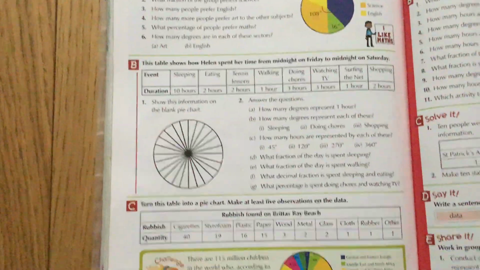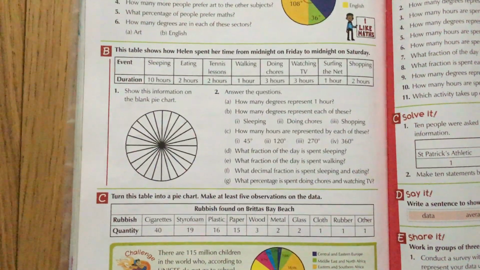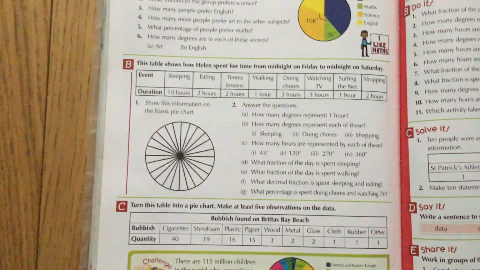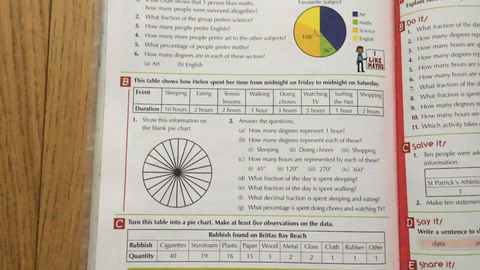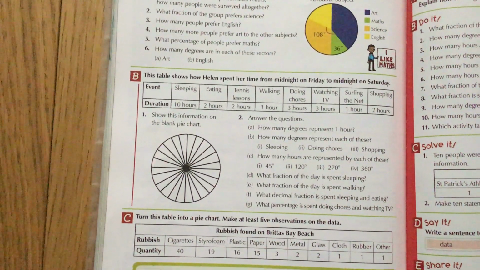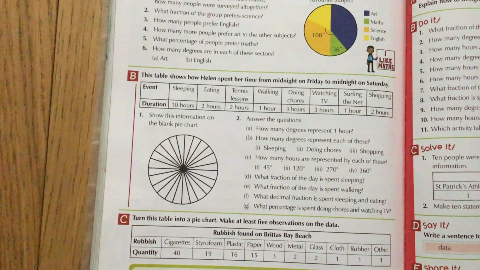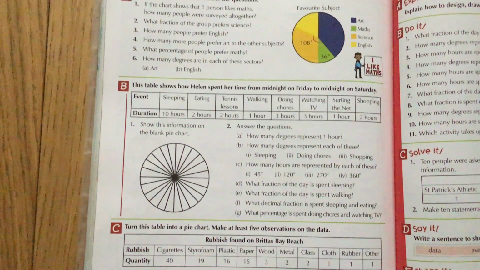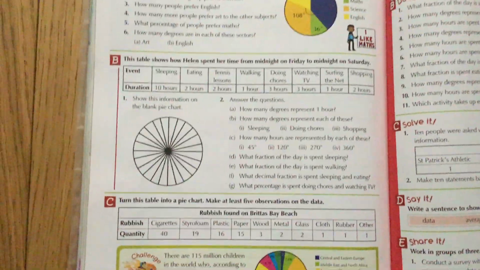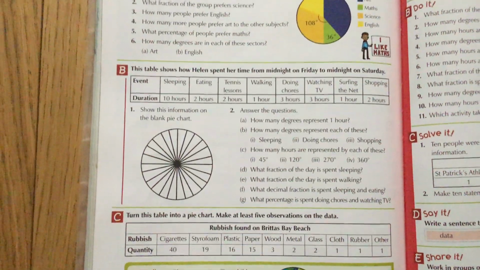So, rubbish found on British Bay Beach. You'll have to have your colour-coded key at the side. So your cigarettes would be one particular colour. Your styrofoam will be another. Plastic, paper, wood, metal, glass, cloth, rubber. They'll all be represented by different colours.